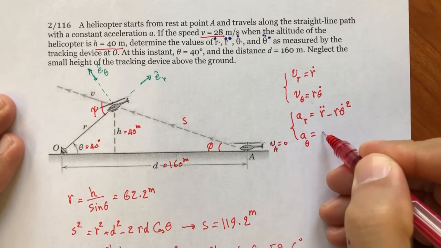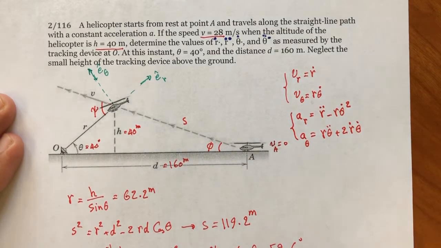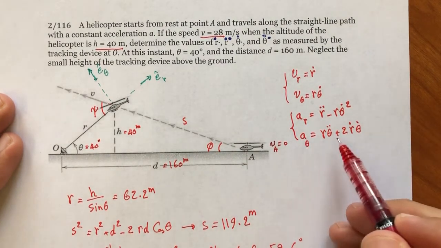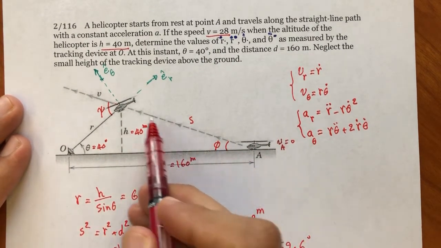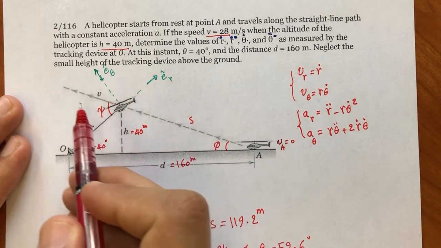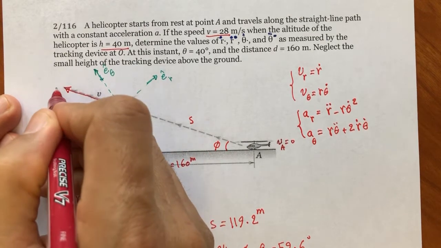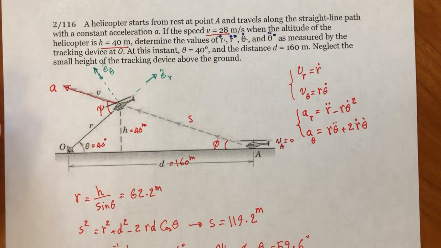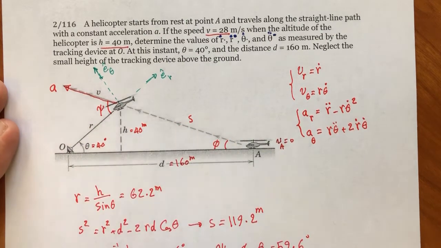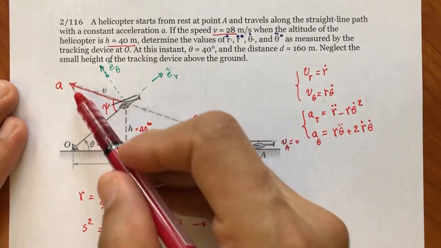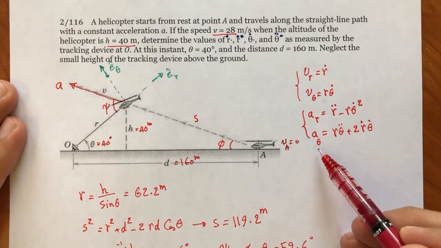And a theta is r theta double dot plus Coriolis acceleration, 2 r dot theta dot. Again, if I know what is a theta, I'm going to be able to find theta double dot because I know the rest of the variables. So this helicopter is moving just on this straight line. So acceleration of it must be again on this line, right? The total acceleration is on this line, but we don't know the magnitude of it. We need to find that. But after finding A, I can project it like that velocity in the radial and theta direction to find AR and A theta.